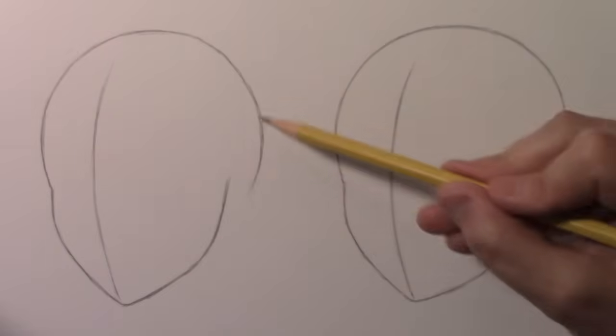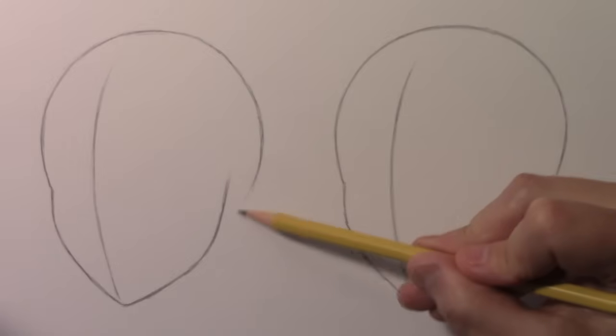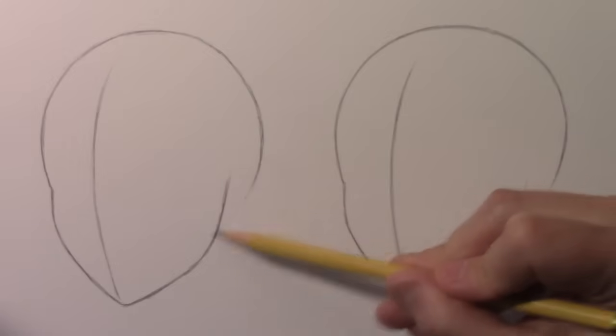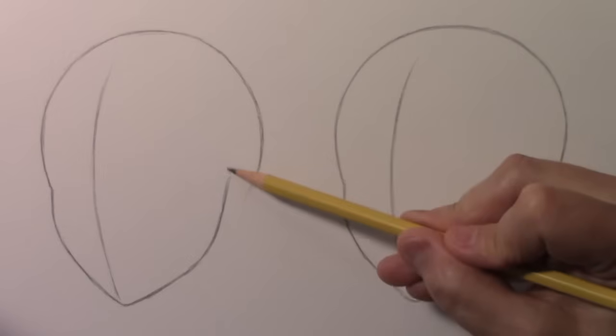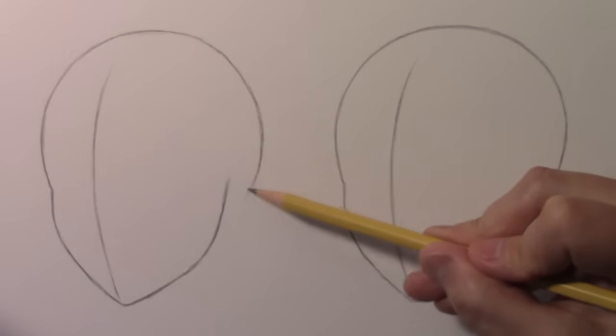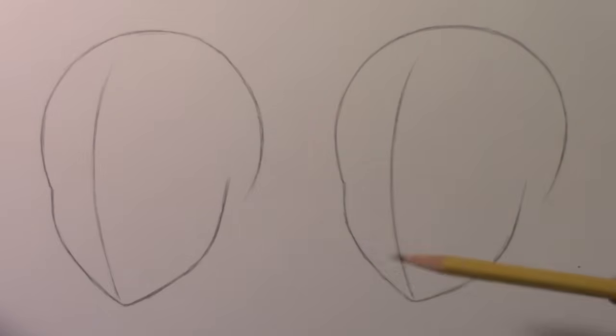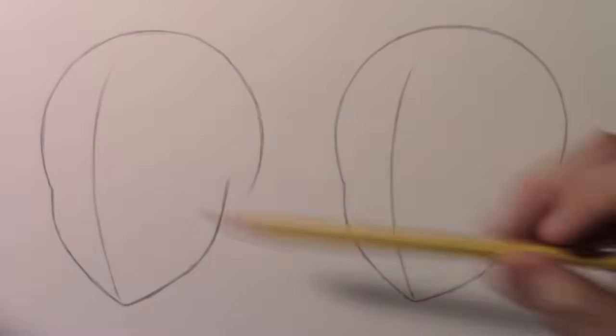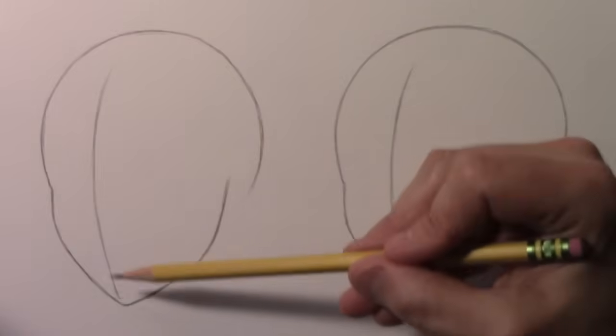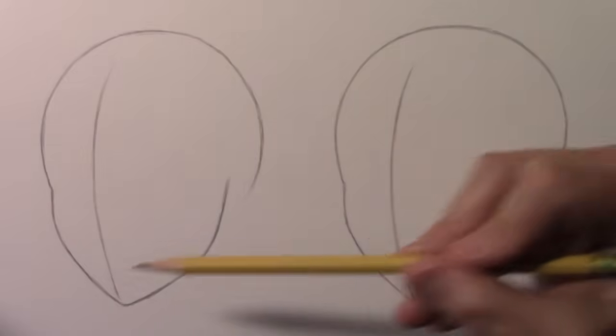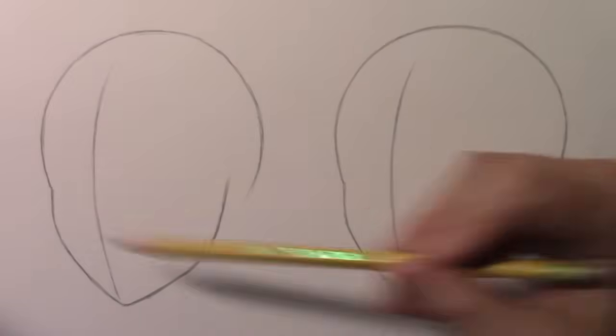And notice that the back of the scalp here is heading towards the side of the jaw, and if you can get that relationship between the two of them, that's going to help you for placing that line. Then both of them have pretty much the exact same kind of vertical line. That's going to help me place the nose and the mouth and even get the eyes properly spaced.